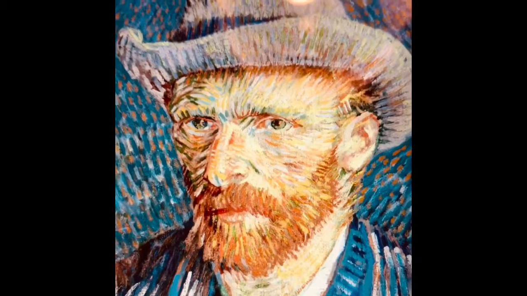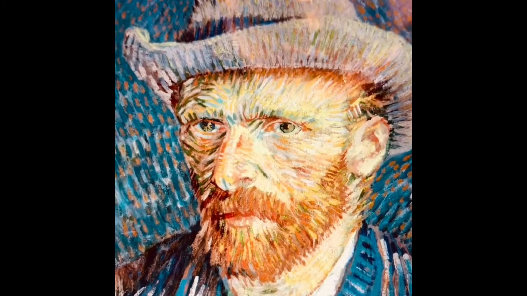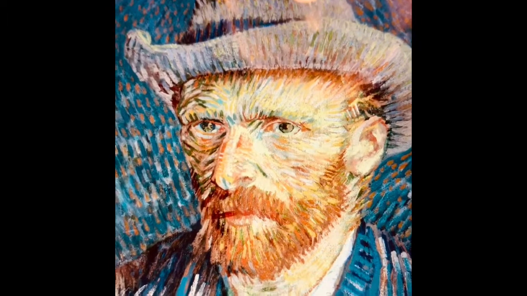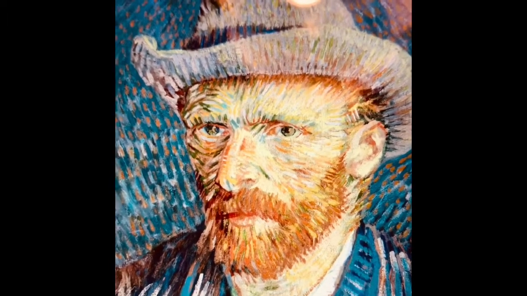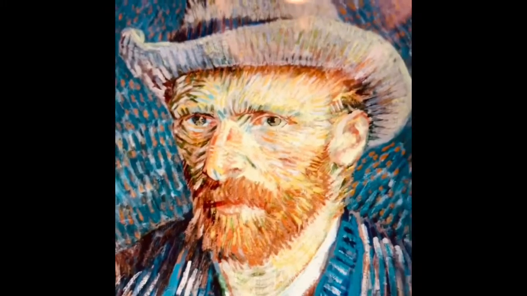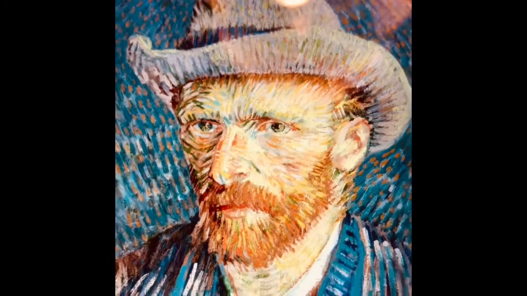Vincent van Gogh had many jobs before he actually became a painter. When he finally decided that painting was going to be the career that he wanted to pursue, he moved to a small village in France and painted a lot of the countryside and people there. So we're going to take a look at a couple of his paintings.